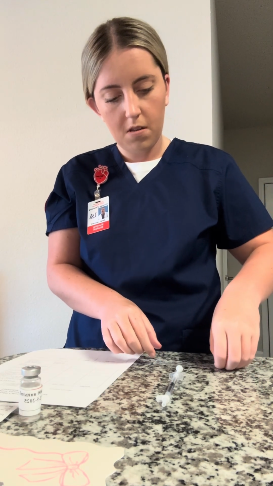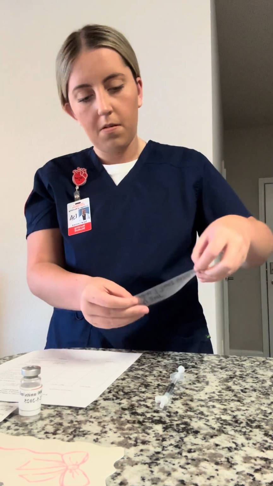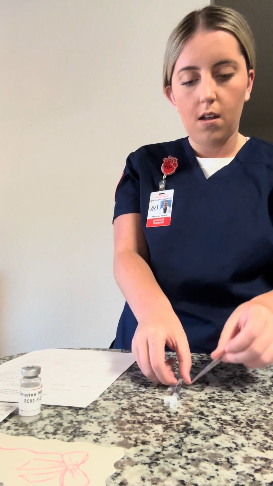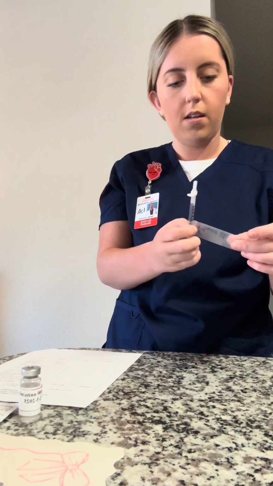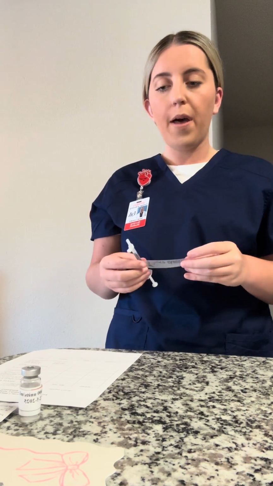Okay. I'm going to wrap this around my syringe. And then now I'm going to do my second check of accuracy before I go to the bedside.